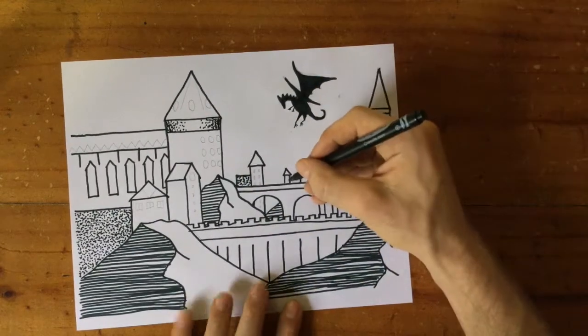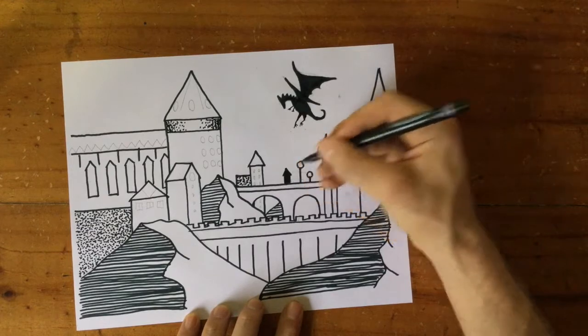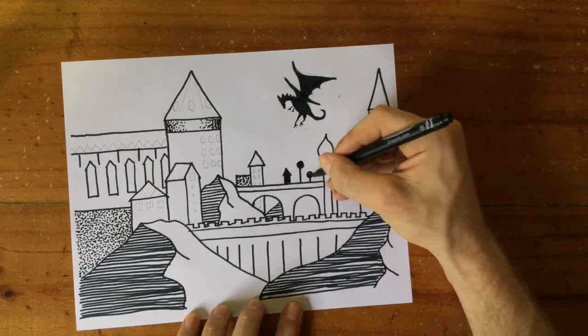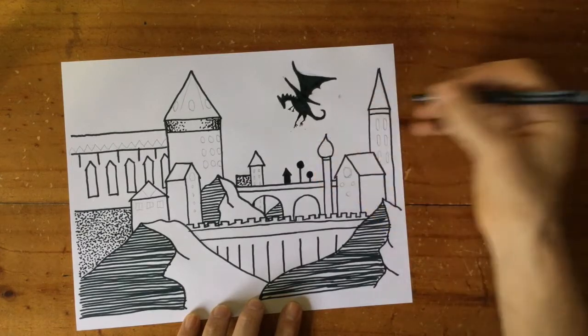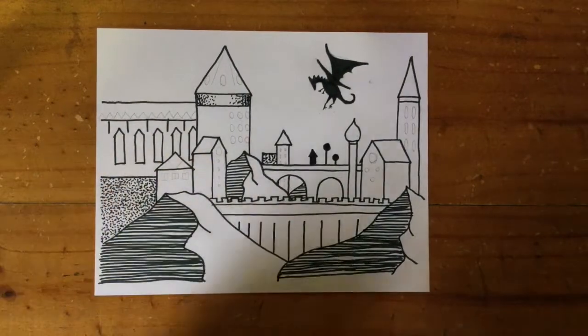I think, like the dragon, let's just have some buildings just silhouettes. That tends to make things look like they're further away in a picture like this. Yeah, that's good. Alright, I think that's going to be it for the stippling.